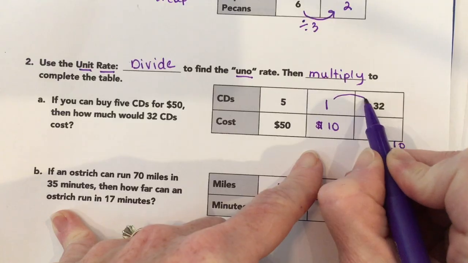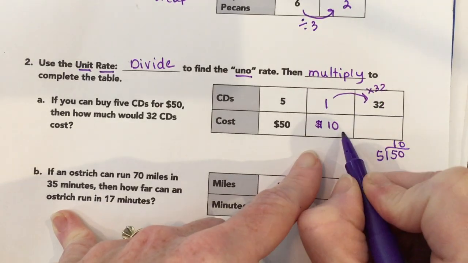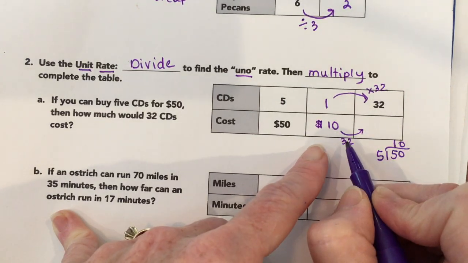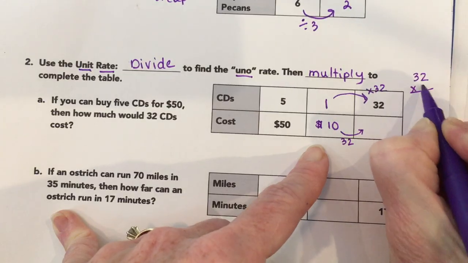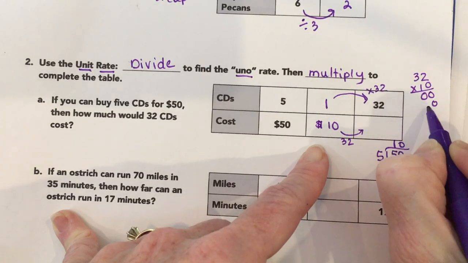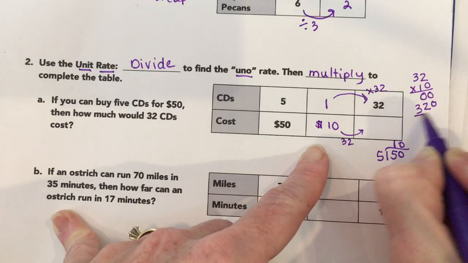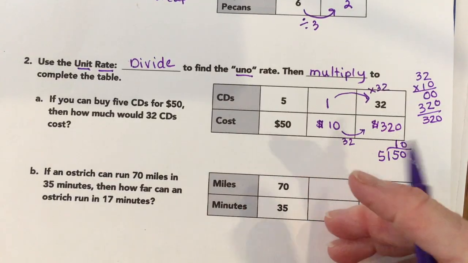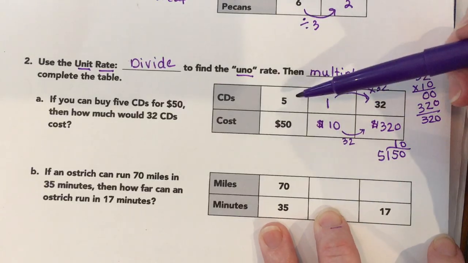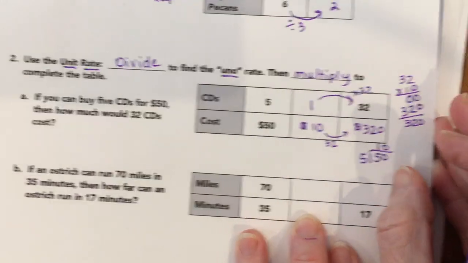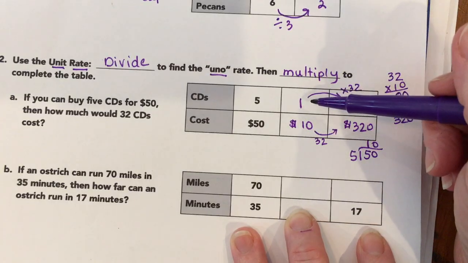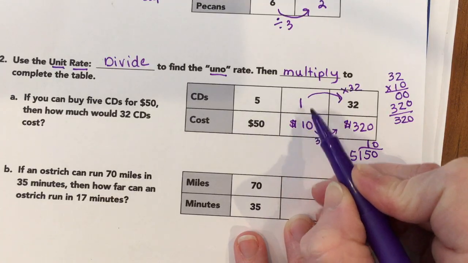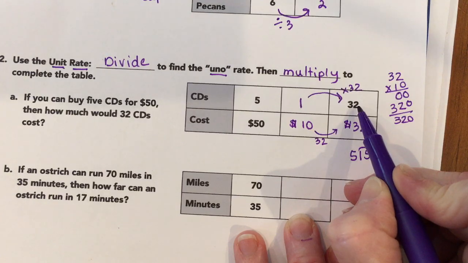So now I can say, all right, well, 1 times 32 gives me 32. So if I multiply 10 times 32, that'll tell me the cost for 32 CDs. If you don't know what that is, times 10, you get 0, 0, start with a 0, 1 times 2 is 2, 1 times 3 is 3, and this ends up being $320. All right, so to just repeat what I did, I divided because there was no easy way to go from 5 to 32. What I did was I figured out the unit rate by dividing. So I divided 50 by 5 so I could find the cost for 1, and then I used that to find the cost for 32.